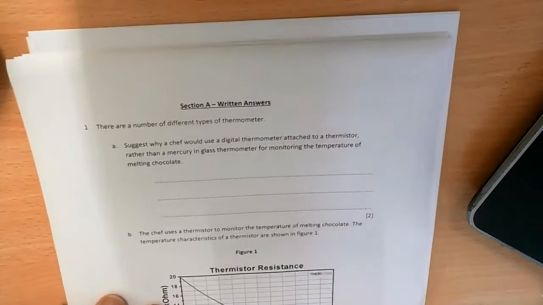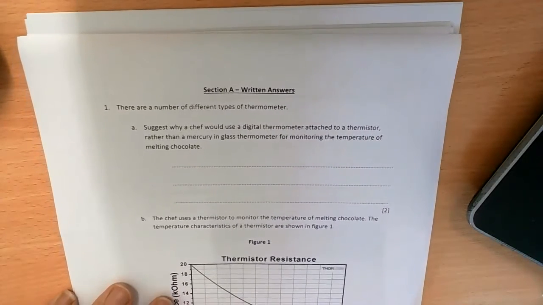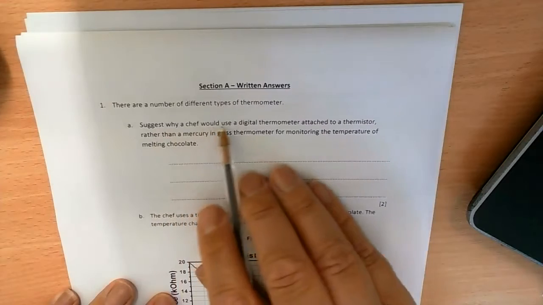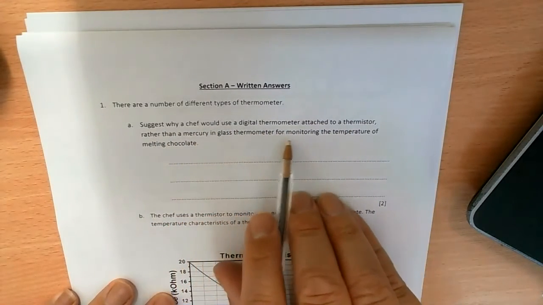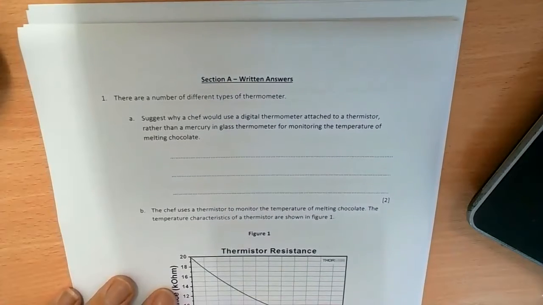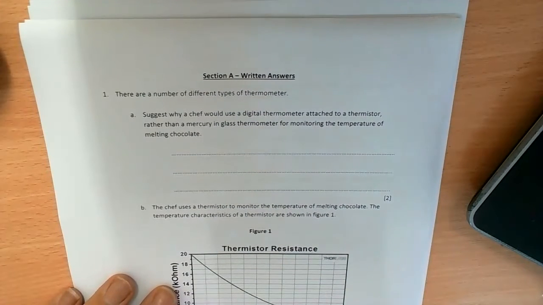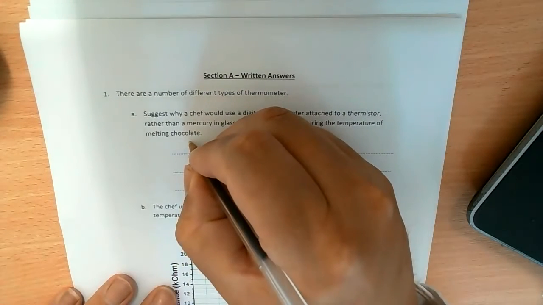So we start this first question. This is something you've done with Mr. Welsh. It's all about thermometers. It says, suggest why a chef would use a digital thermometer attached to a thermistor rather than a mercury in glass thermometer for monitoring the temperature of the melting chocolate. Most of you got the idea that a digital thermometer can be easier to read.